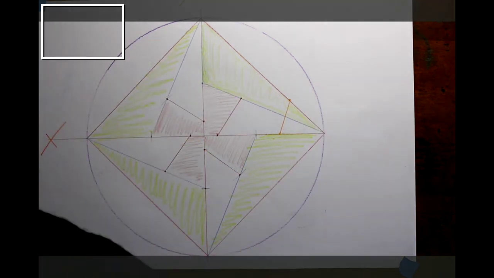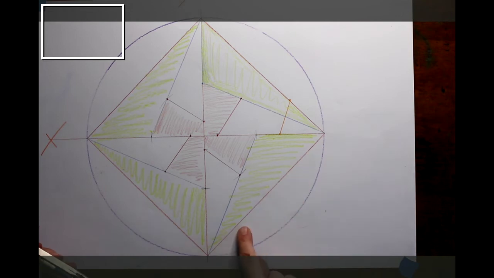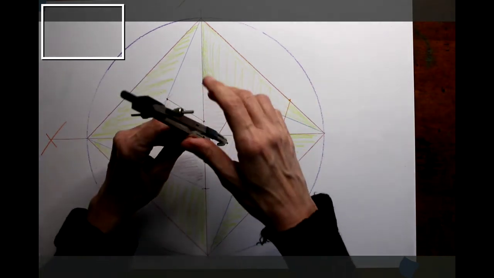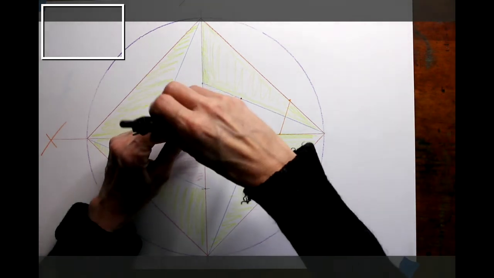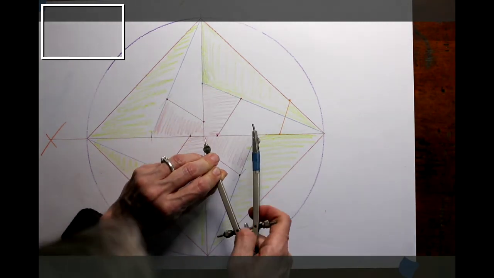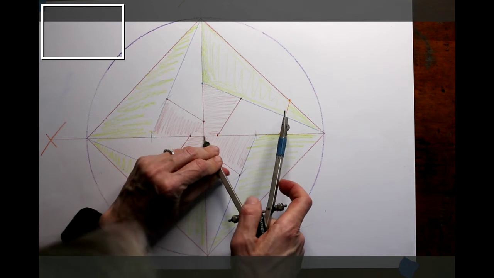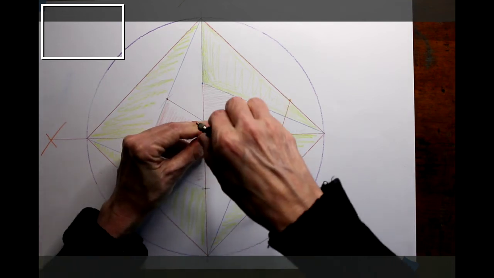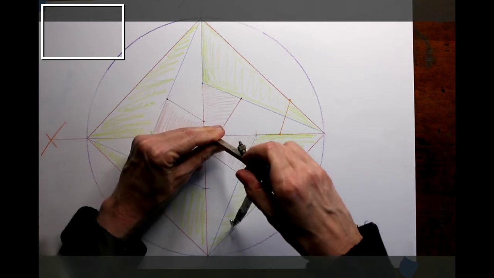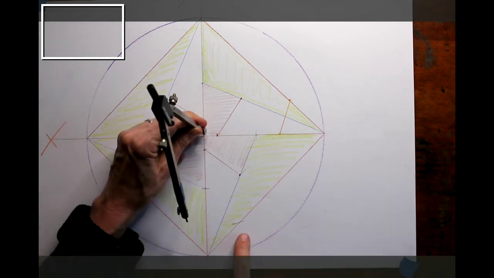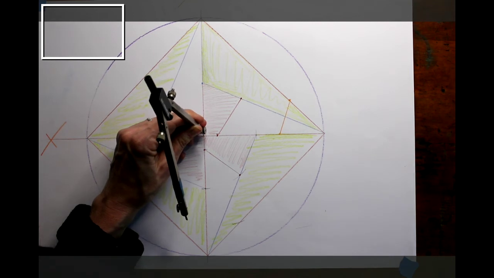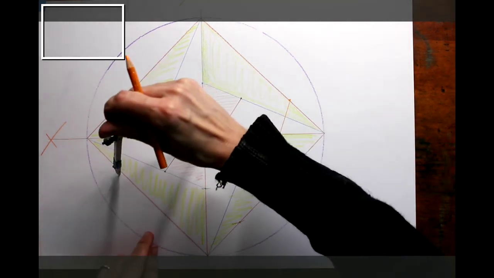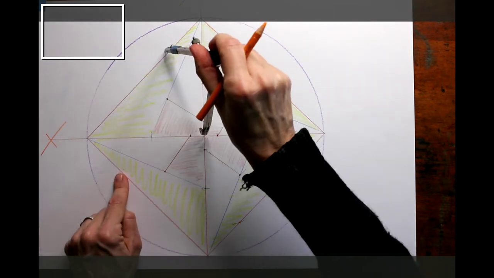Again, I'll use my compass to find the point along these outer edges that I've chosen here. So I put my compass in the center, expand it to meet this point, and then turn my compass, draw an arc to see where it intersects here. Here and here.